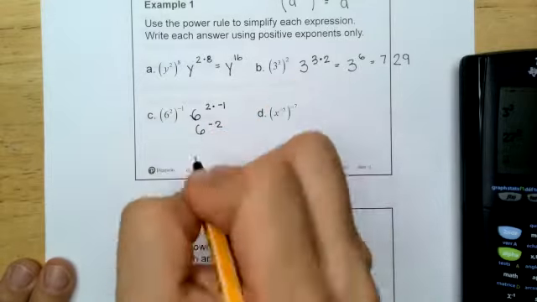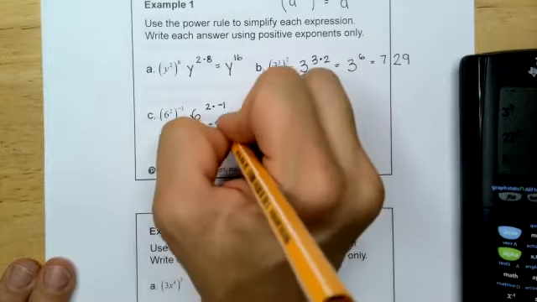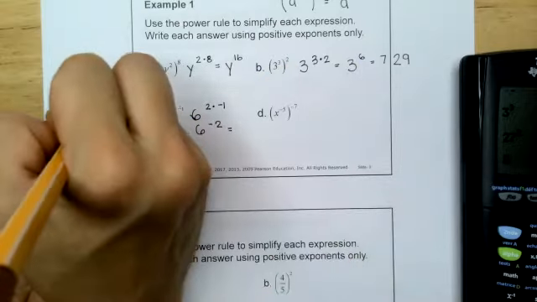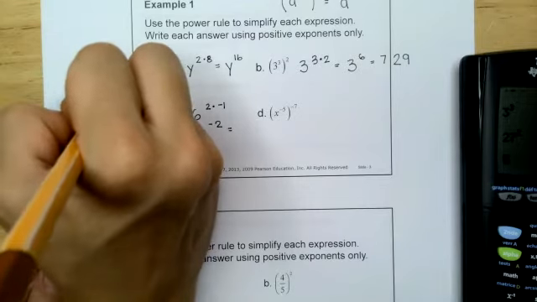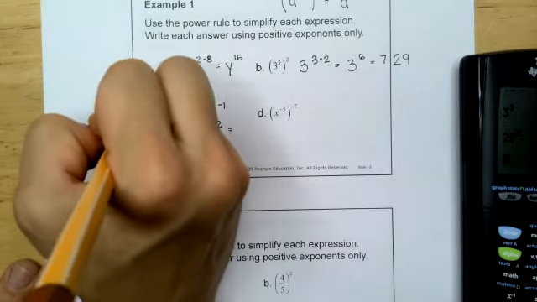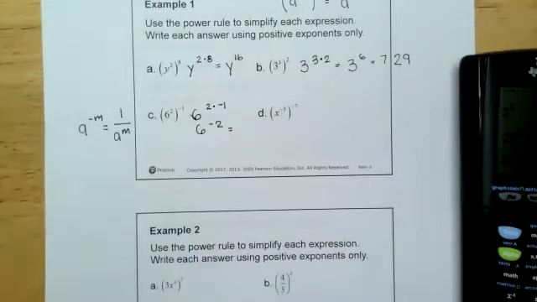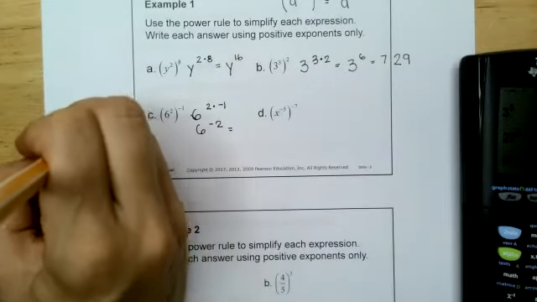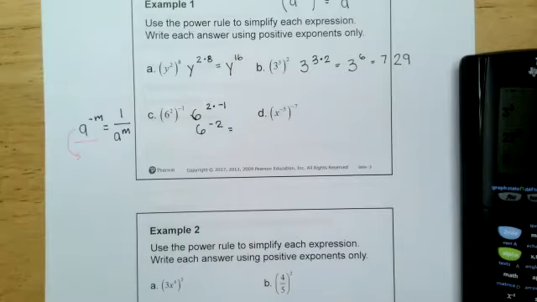And then you never end with a negative exponent. So remember our rule. A to the power of -m is the same as 1 over a to the power of +m. So you create a fraction bar and you move it across the fraction bar to make your exponent positive. Good. All right.